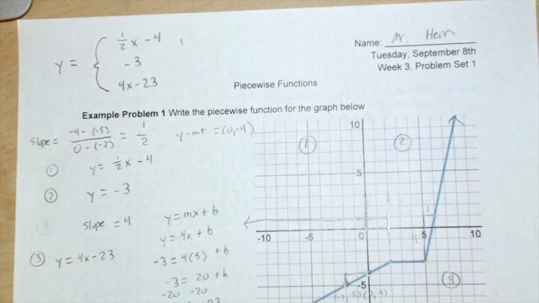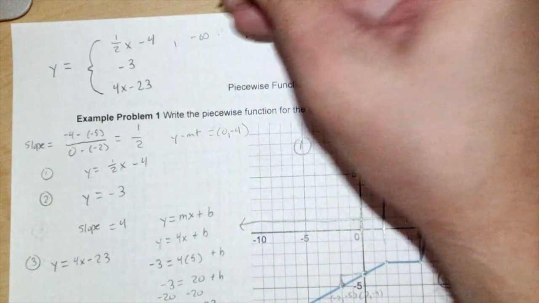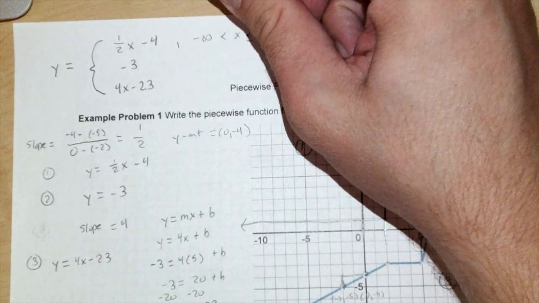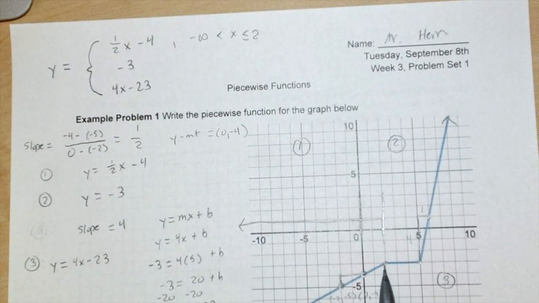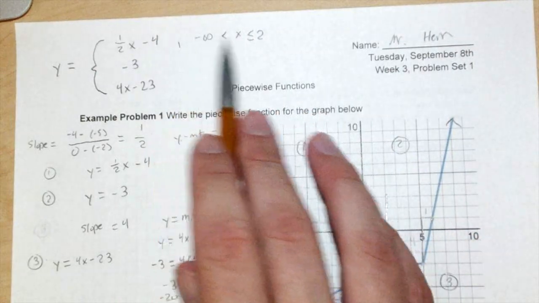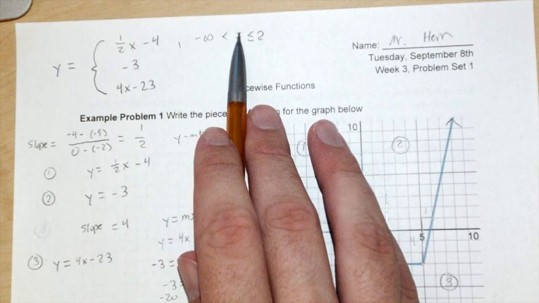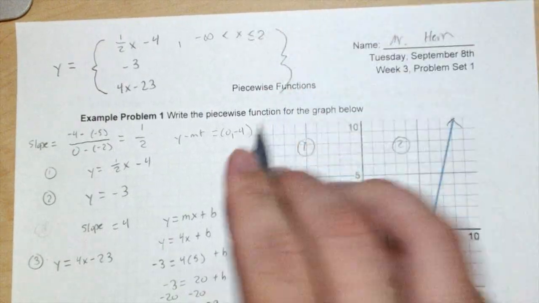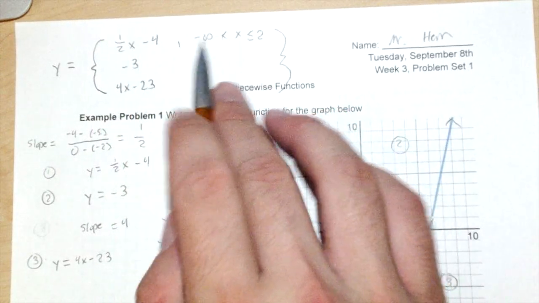So write a comma, and that's going to be basically when. And for now, don't worry about the less than or equal to sign, but think that once we hit this point, we're still that. So basically, from negative infinity to 2, we're this equation. Now we're going to write in what is called interval notation. Okay, so we can actually close out the parenthesis to see what's happening. This is going to be the entire equation, and we write the equation and when it happens.